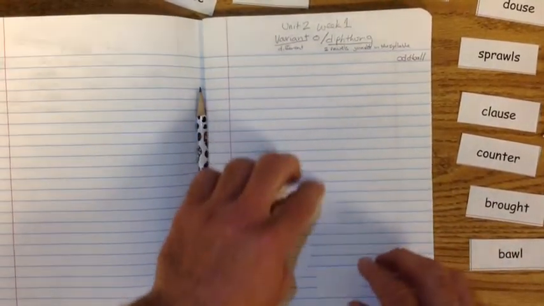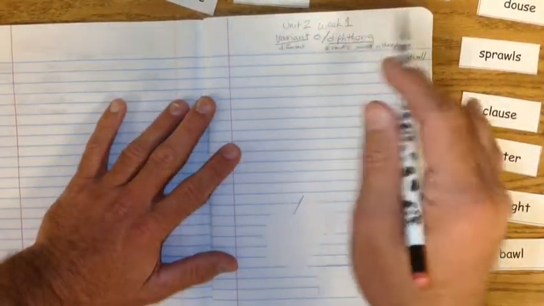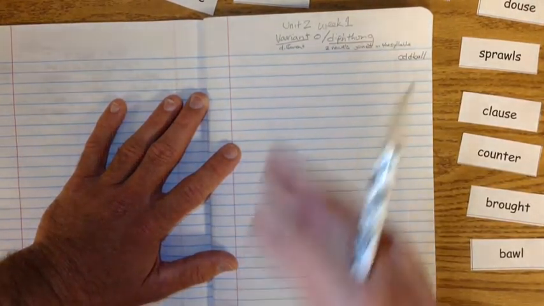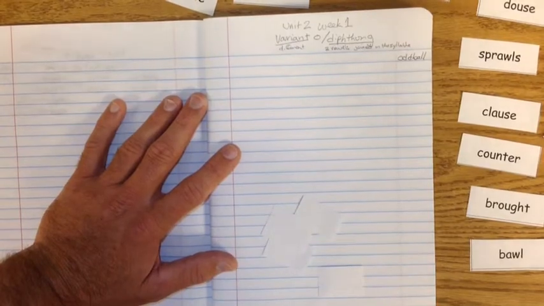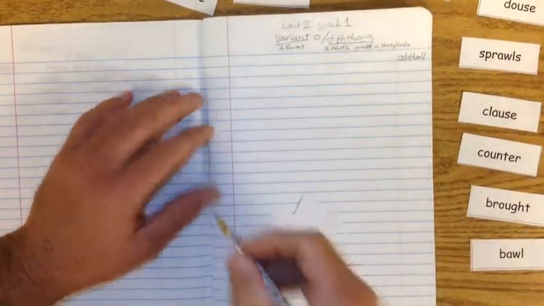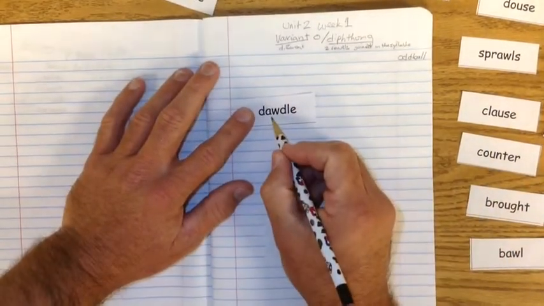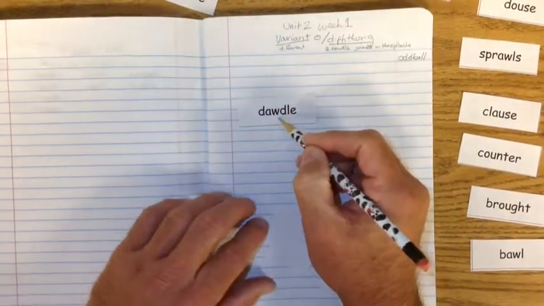All right, so let's look at a couple sounds here because what we are doing is not just spelling patterns. We got to do the spelling patterns according to the sound that they are making. So let's pick a word like dawdle. So let's write that. Let's go down. Let's look at this pattern.